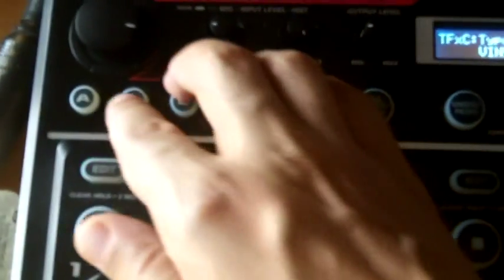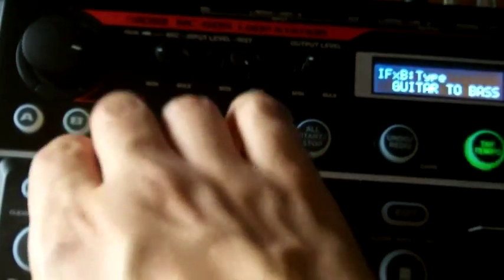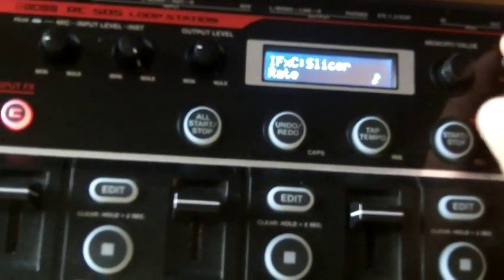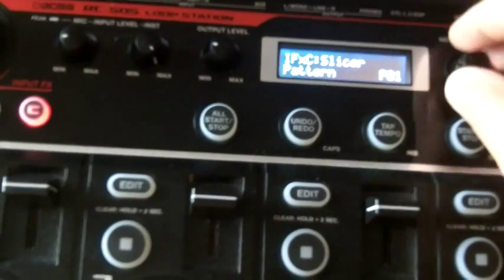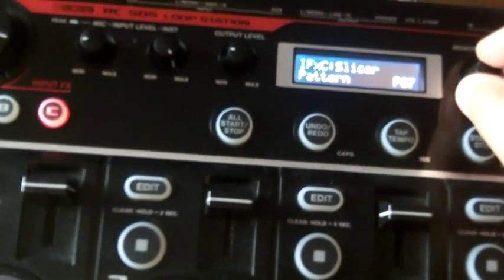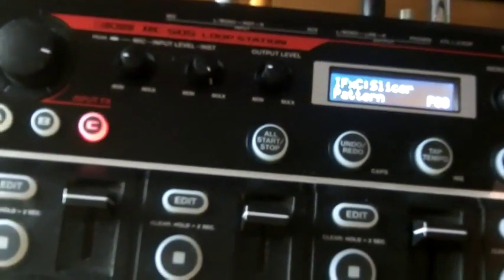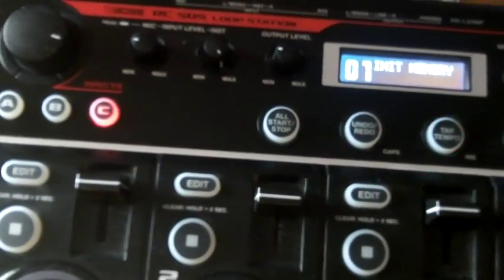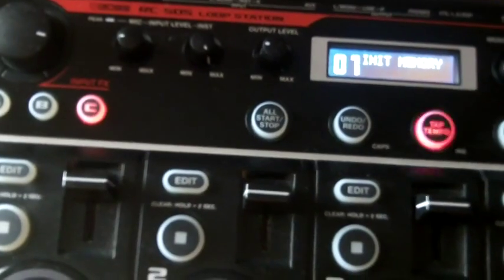For input effects, I like to make sure I have guitar to bass, and also I like the slicer, but I don't like the default settings for a slicer. So if there are any that you don't like the default settings, you can go through and set them exactly how you like them, and they'll be set the way that you're most likely to use them most often.